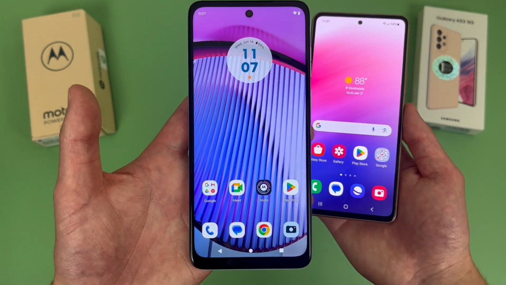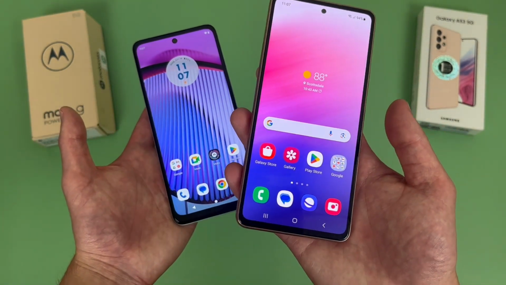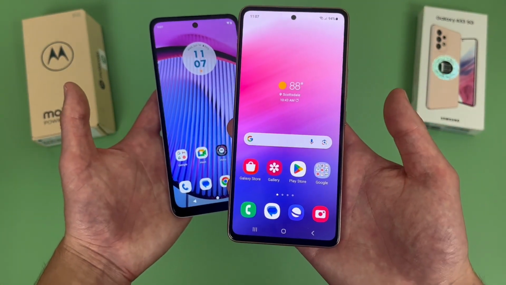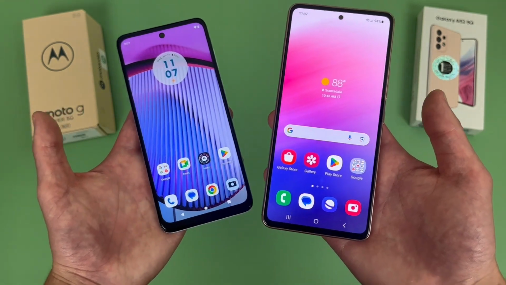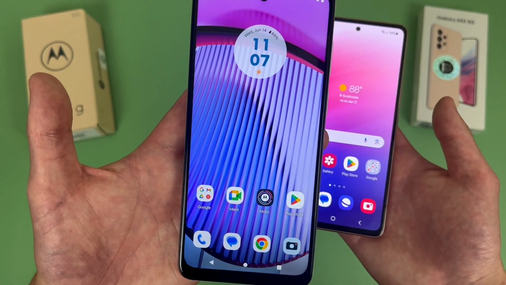That being said though, between the two, I would say the Moto G Power 5G is a little bit faster. Now, keep in mind this difference is definitely not huge, and if you get the Samsung Galaxy A53 5G instead, you're still not going to go wrong with this phone, and it's not really going to feel slow in comparison. But at the same time, if you're going to be on your phone a bit more, you might get a slightly smoother experience with the Moto G Power 5G.